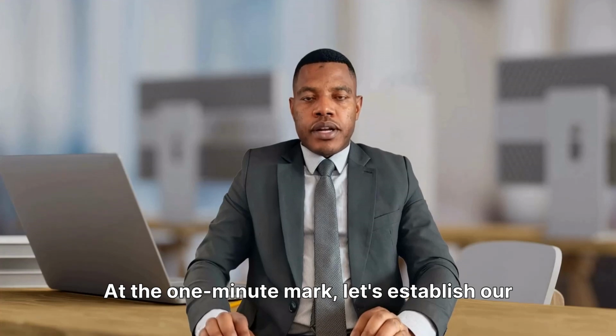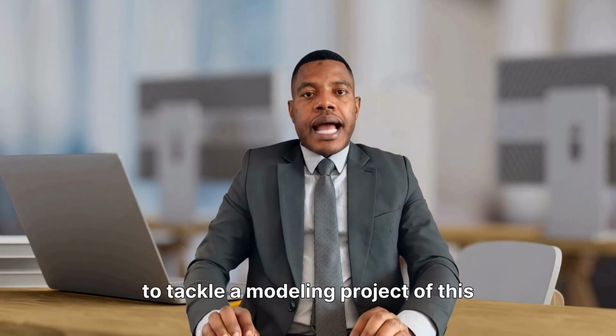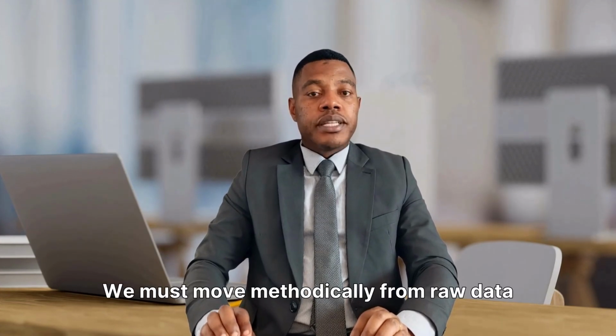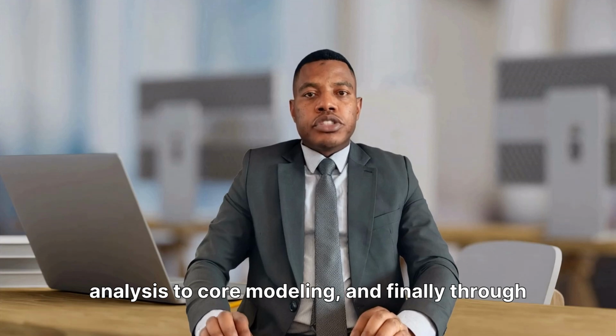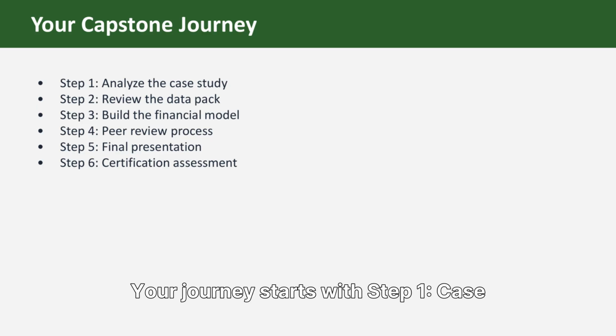At the 1-minute mark, let's establish our roadmap. A structured journey is the only way to tackle a modeling project of this scale and complexity. We must move methodically from raw data analysis to core modeling, and finally, through the rigorous processes of peer review and executive presentation. Your journey starts with Step 1, case analysis.